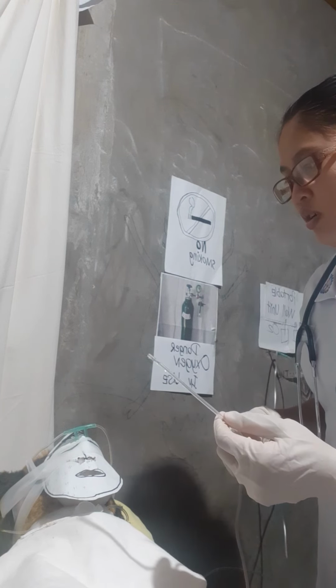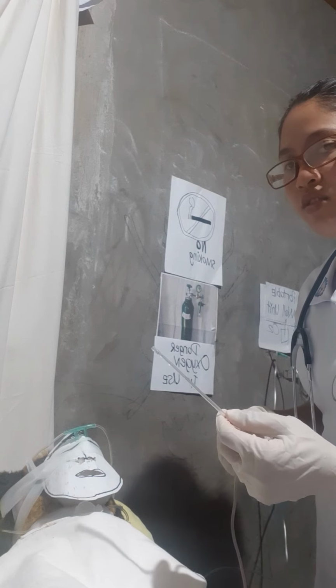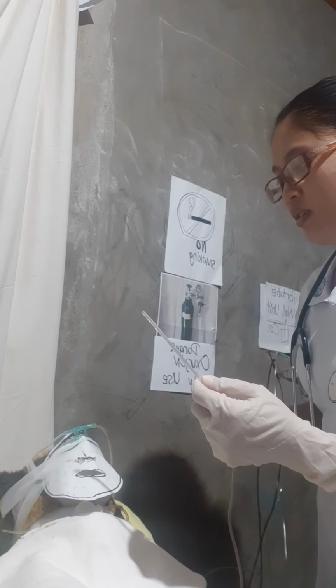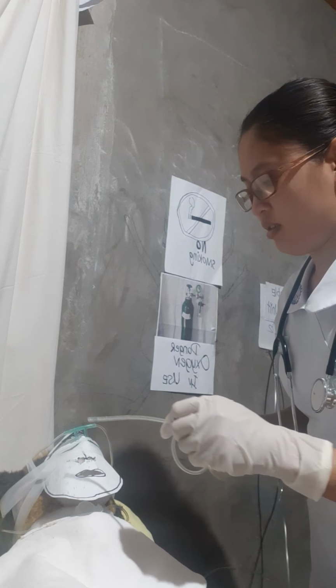For nasopharyngeal suctioning, we need to insert the sterile catheter gently.